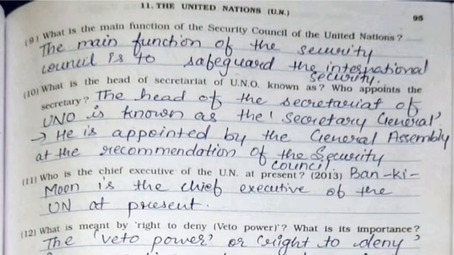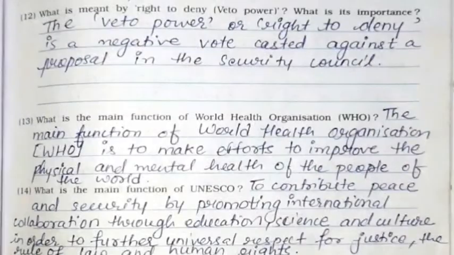11th, who is the Chief Executive of the UN at present 2013? Ban Ki-moon is the Chief Executive of the UN at present. 12th, what is meant by right to deny, that is veto power? What is its importance? The veto power or right to deny is a negative vote casted against a proposal in the Security Council.